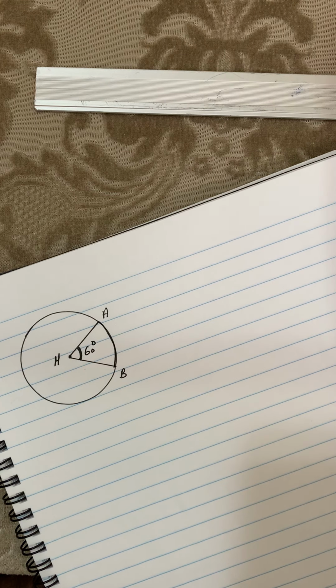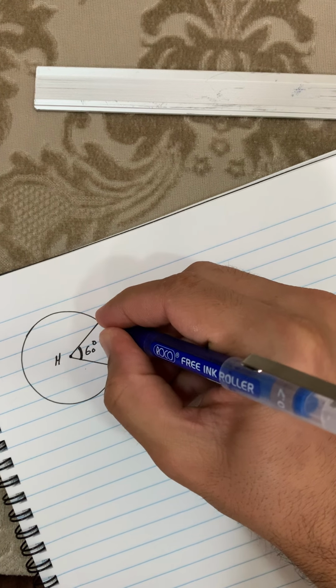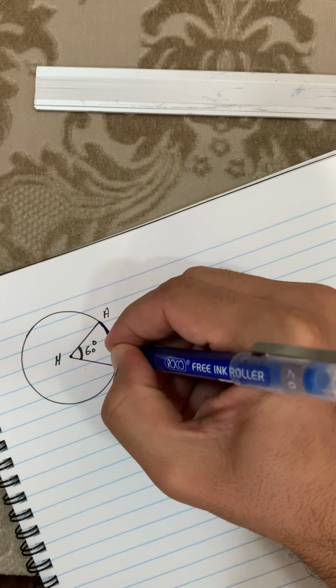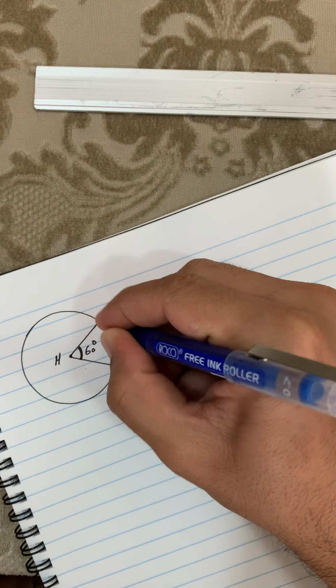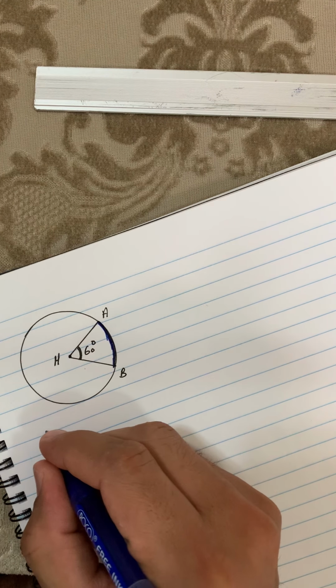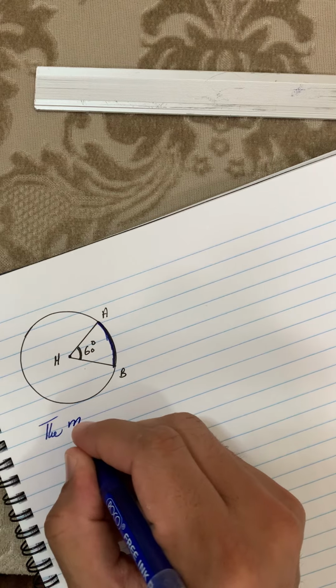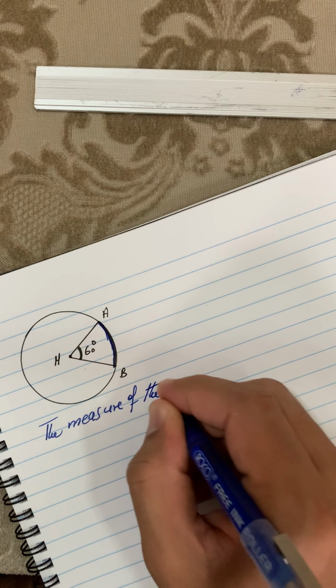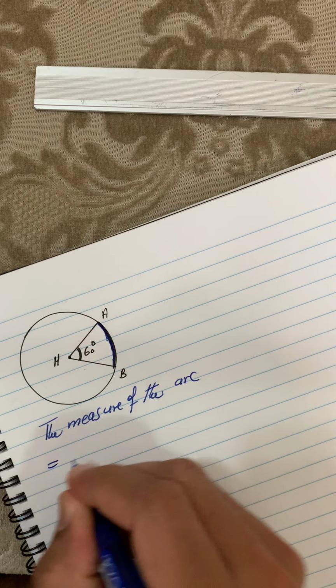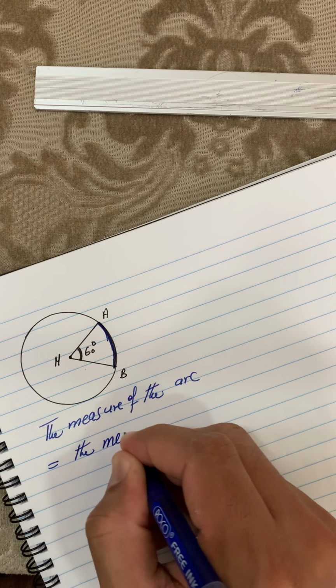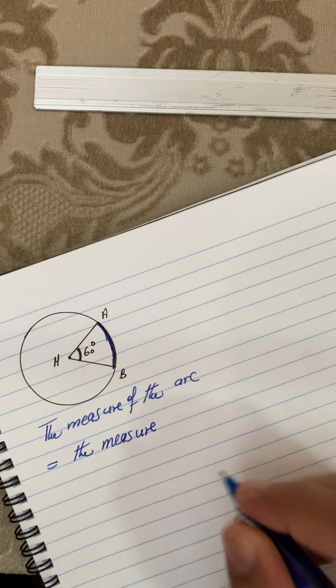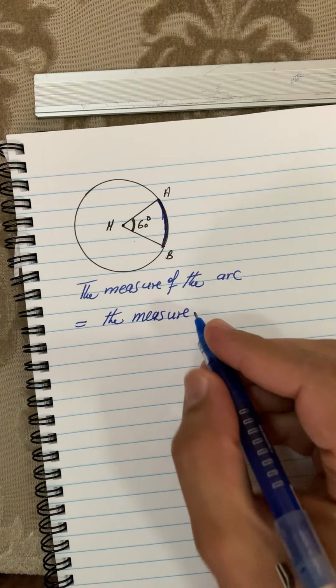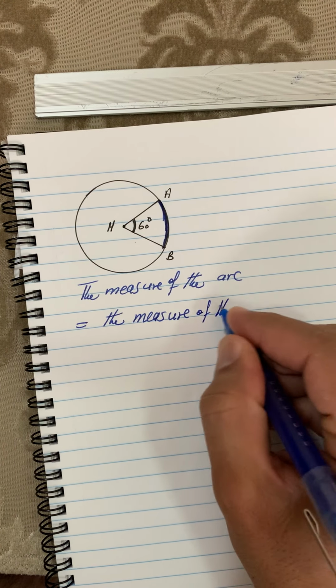The measure of the opposite arc, the measure of this arc, equals the measure of the central angle.